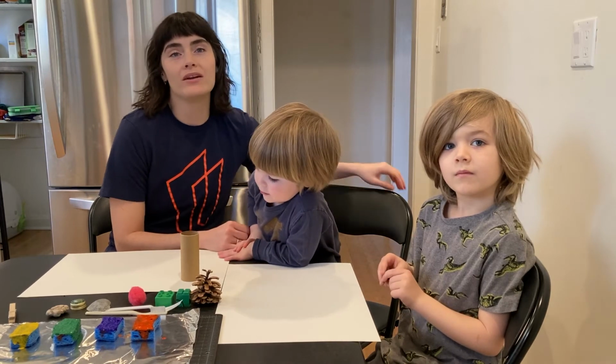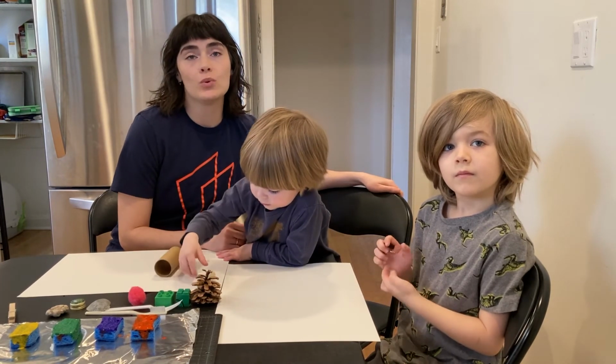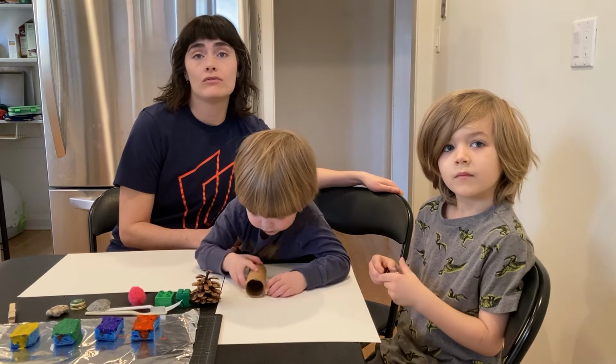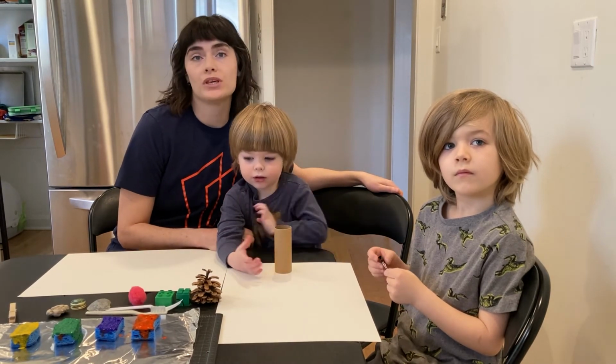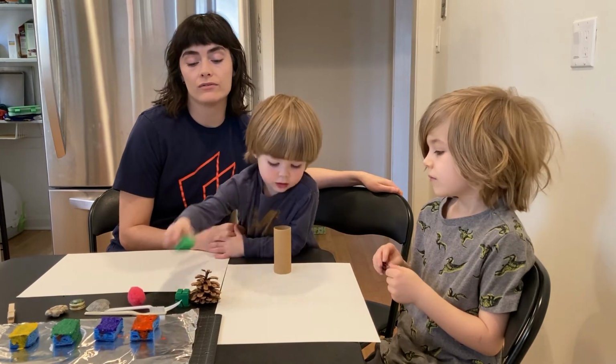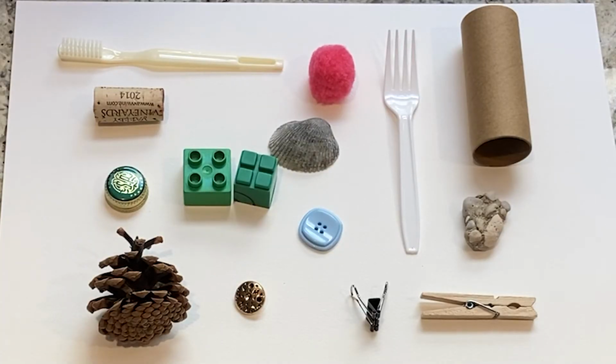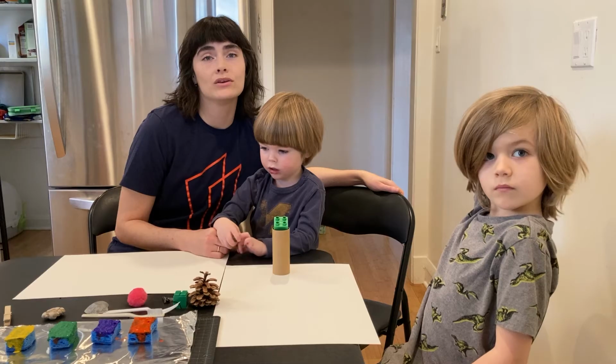We will see what patterns, shapes, and creations we can make with some paint and objects we've gathered from around the house and outside. So these are the objects we found to print with. We have a Duplo block, a plastic fork, a few old buttons with different shapes, a toilet paper roll, a seashell, a binder clip, a wine cork or a bottle cap, a toothbrush, a pine cone, and some pom-poms.